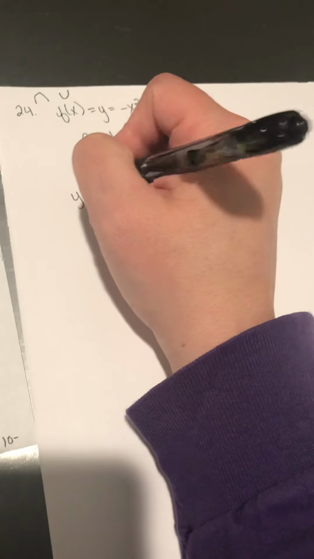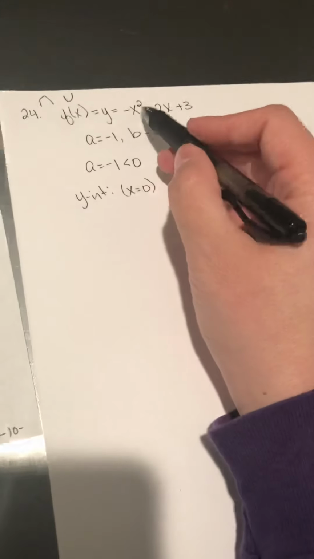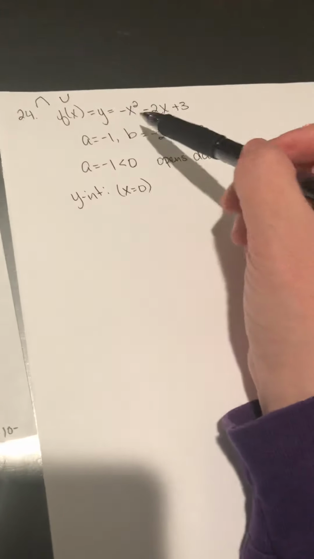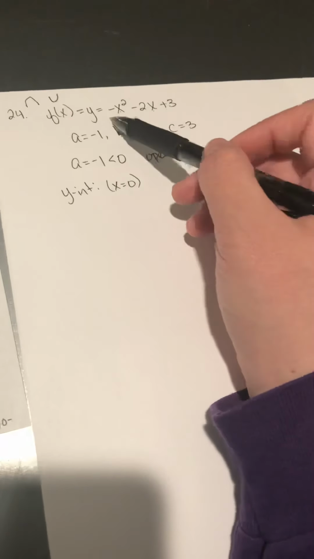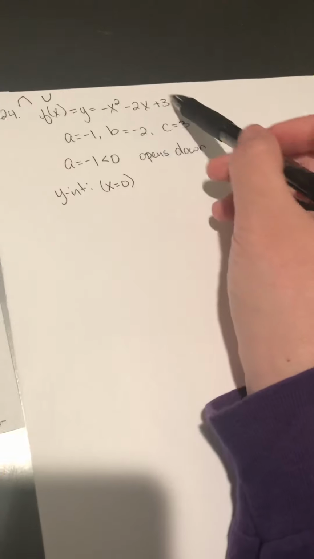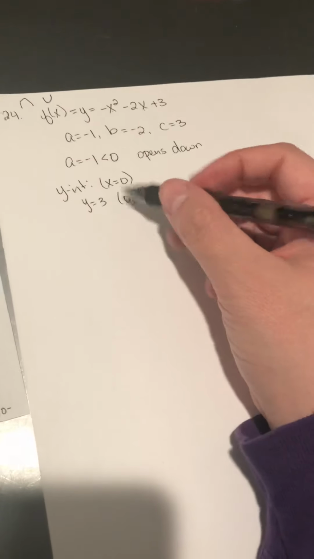I can still find my intercepts for a graph, just like always. So I can still do my y-intercept, which is plugging in x is 0. I have it all written out if you look at it, but just to show you the quicker way, 0 squared is 0, minus 2 times 0 is 0, so all this is gone. So basically all that you're left with is your constant term. So y is 3. So I have the point 0, 3 as my y-intercept. Anytime you do your y-intercept, you're only going to be left with the constant.